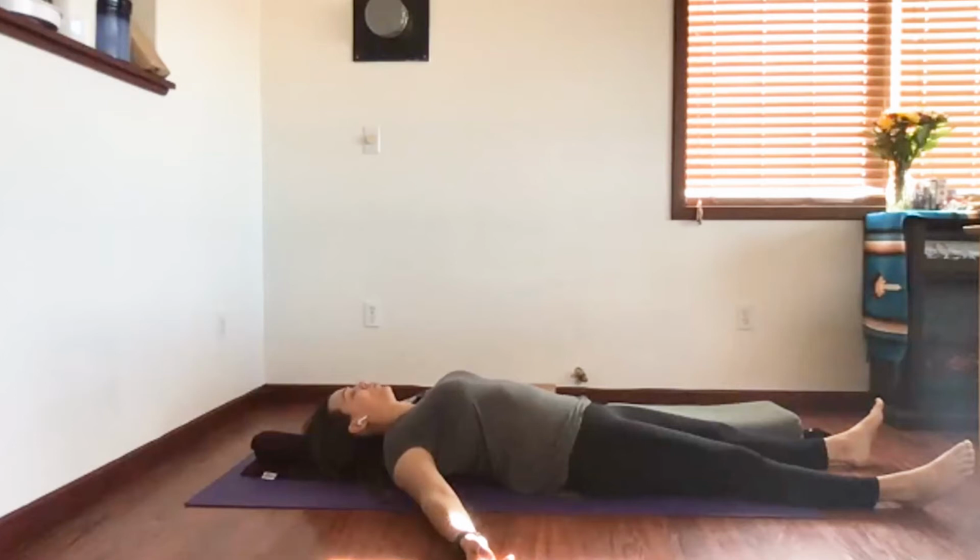And observe where your breath flows. Sometimes as we breathe, you might feel it more in the abdomen or the belly. During these next few breaths, see if you can inhale a little bit higher into the chest.